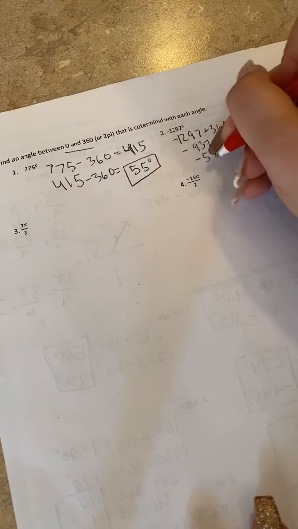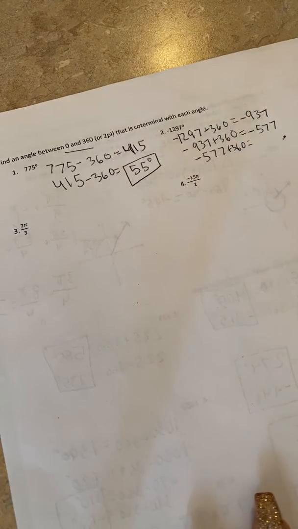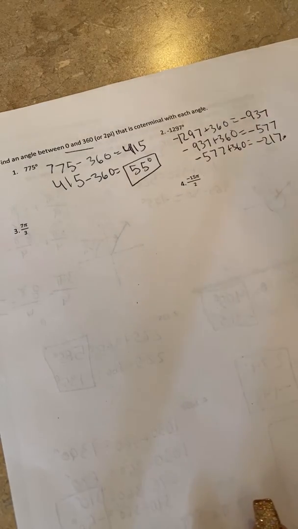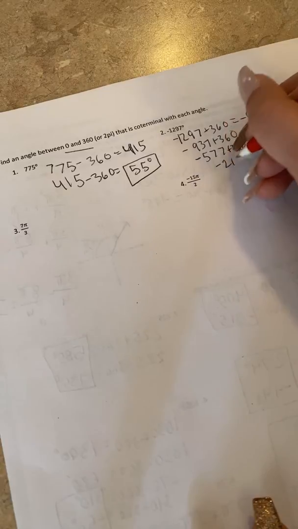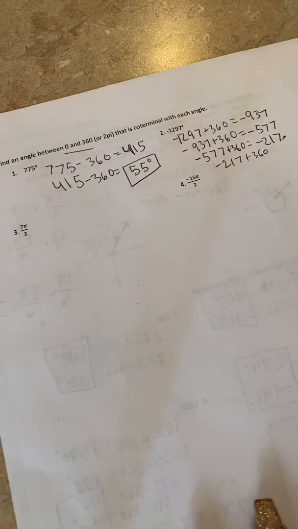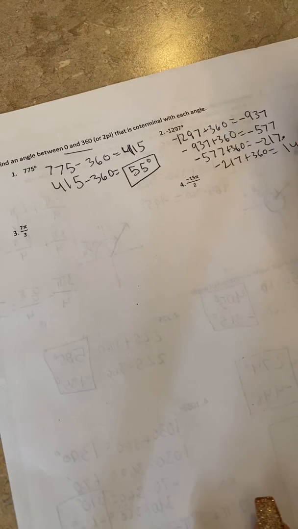Still not between 0 and 360. So negative 577 plus 360 gives me negative 217 degrees. Negative 217 plus 360 gives me 143 degrees. Now that is between 0 and 360, so that is what my answer is there.